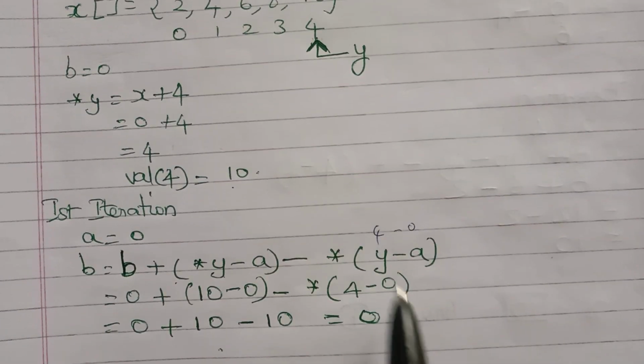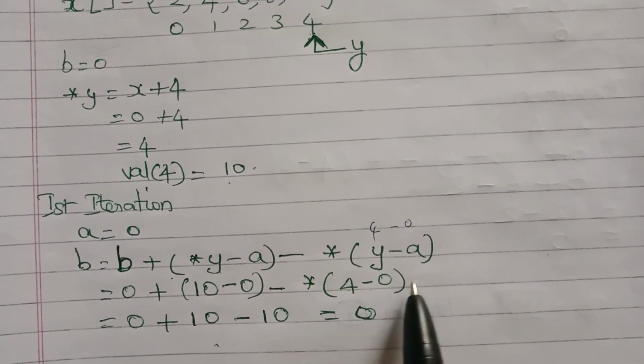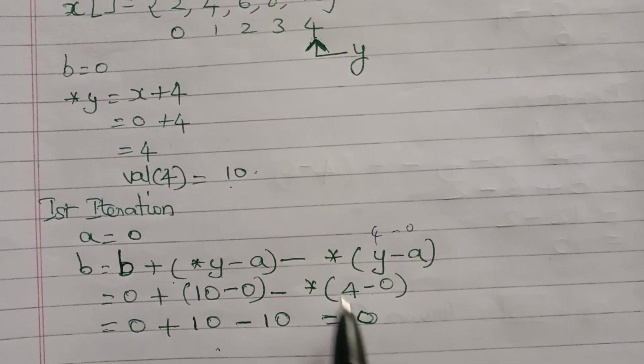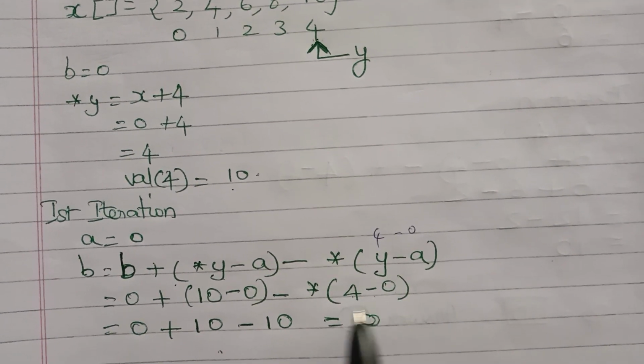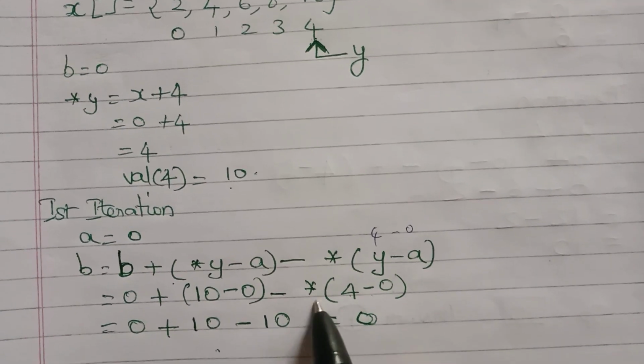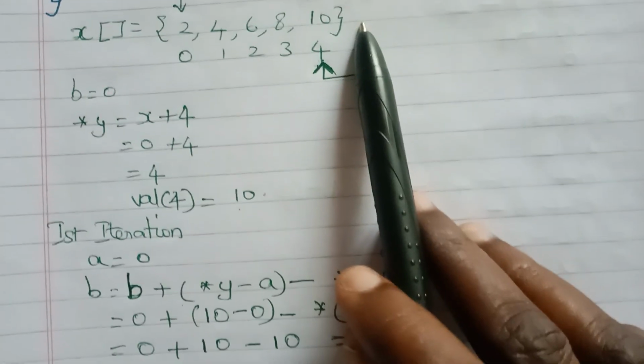So here the address is 4. Within the bracket you have to take the address, so 4 minus 0, which is 4. So the value is the value of the fourth address. What is the value of the fourth address? Fourth address value is 10 only.